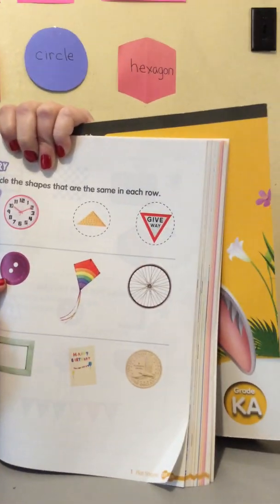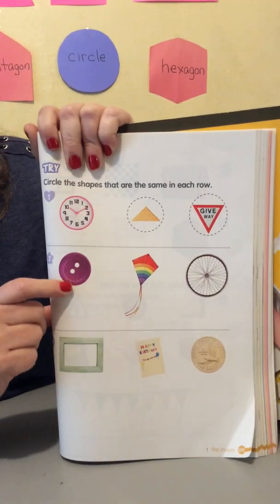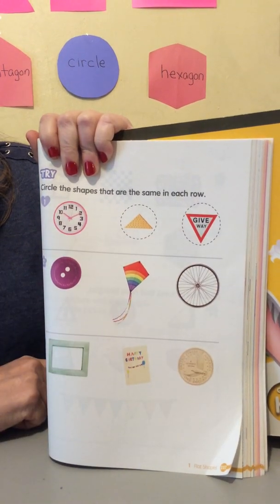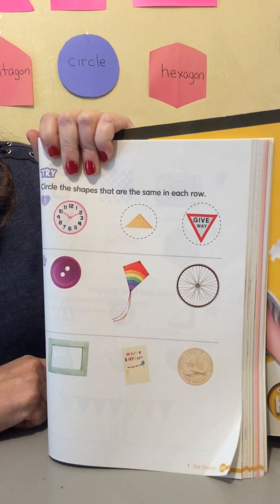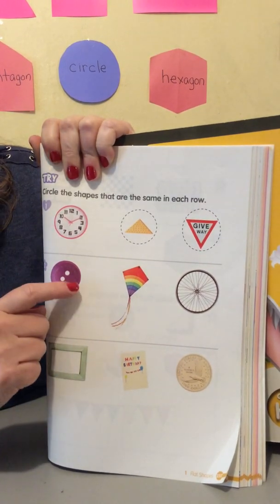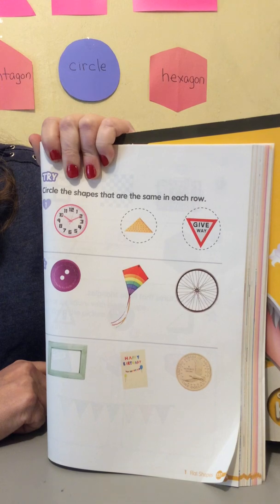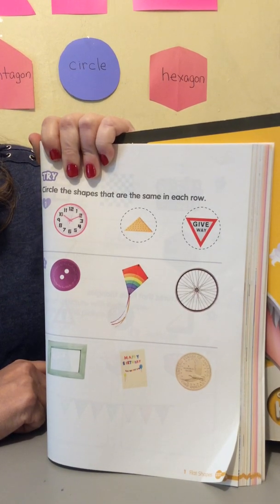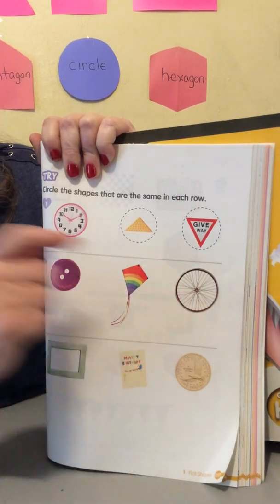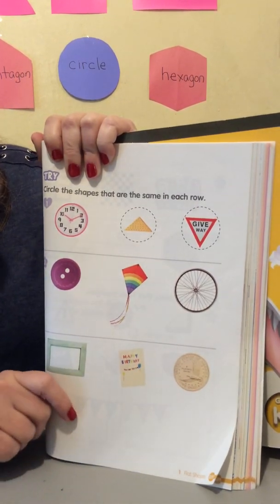Let's look at line number 2. We have a button, a kite, and a wheel. Which 2 are the same? Remember, we're circling according to the shapes. Which 2 are the same? If you said the button and the wheel, you are correct.